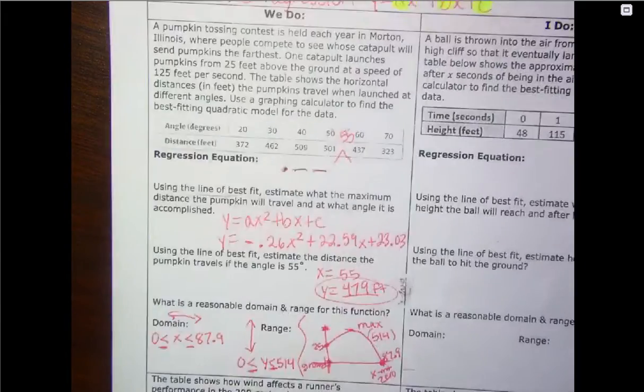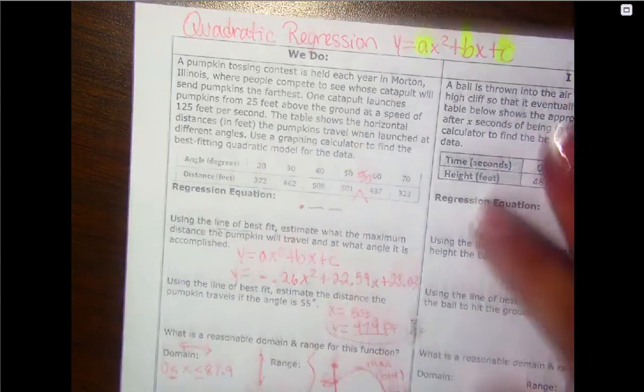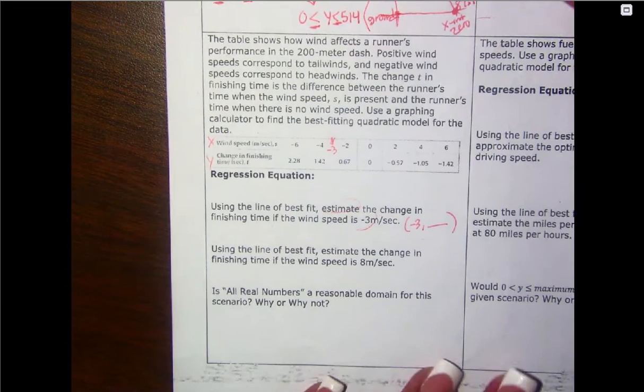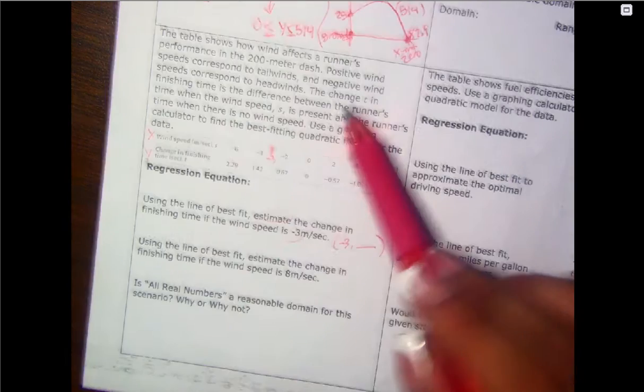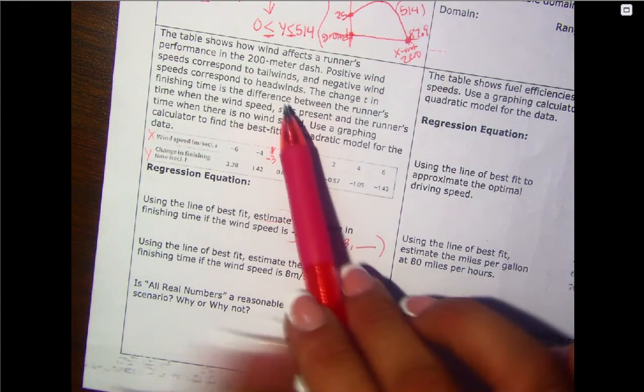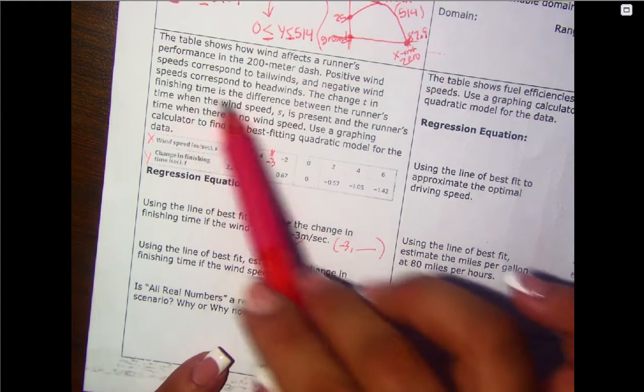Alright, so this is going to be part 2 of the quadratic regression video. I'm going to continue with this second problem in the worksheet, which states that the table shows how wind affects a runner's performance in the 200-meter dash. Positive wind speeds correspond to tailwinds and negative wind speeds correspond to headwinds.